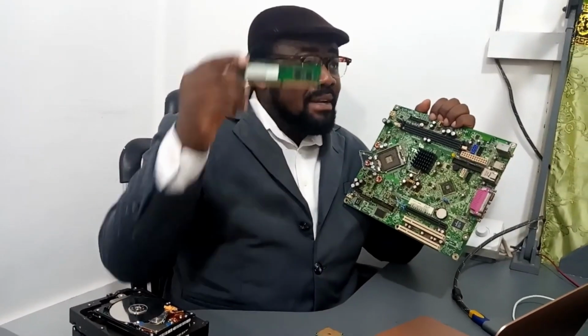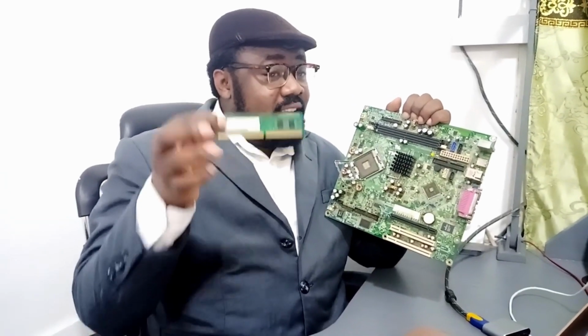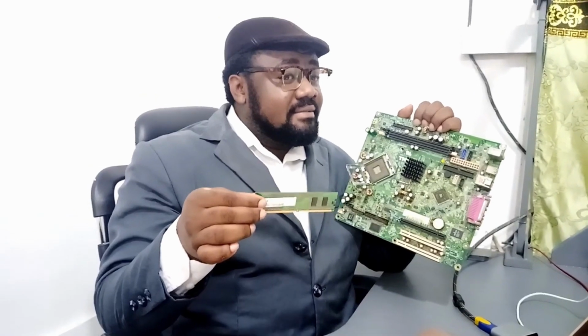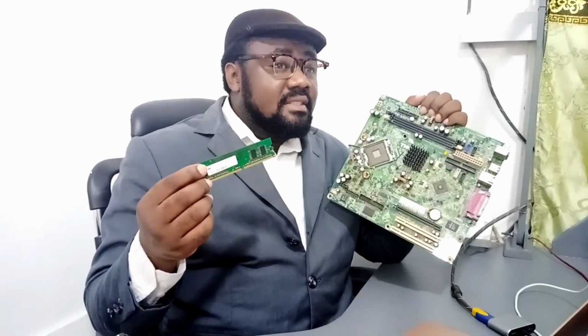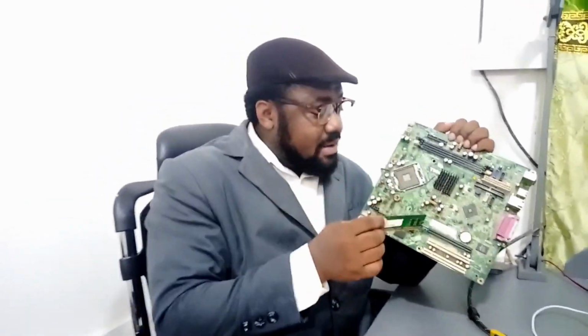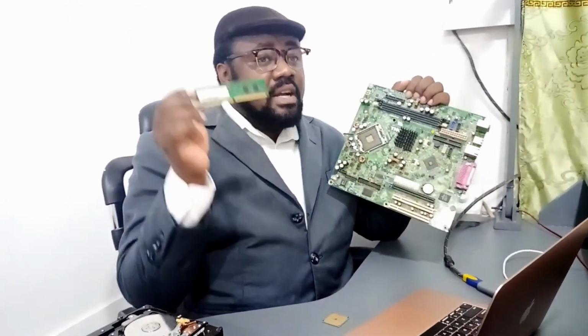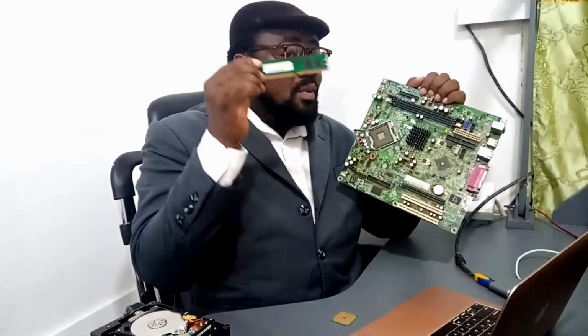Now when you hear the word memory, it tells you a whole lot. When you hear memory, what comes to your mind? I'm not talking about human beings, okay? When we are talking about devices, let's say a smartphone, and you hear that this is the memory, what comes to your mind? Storage, right? Good.